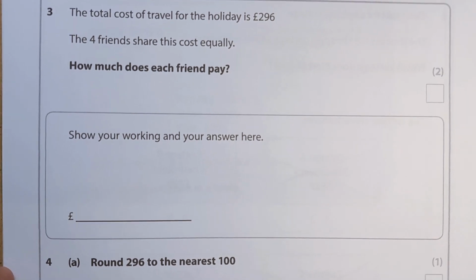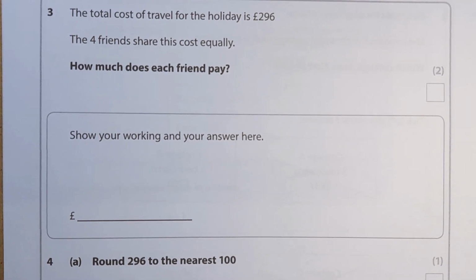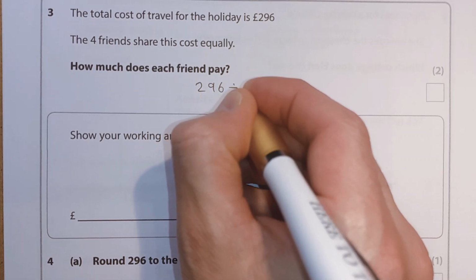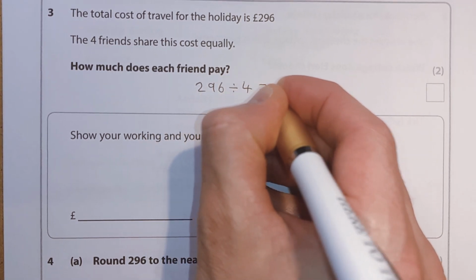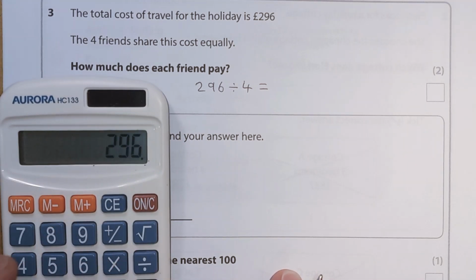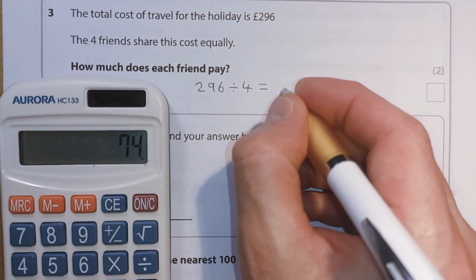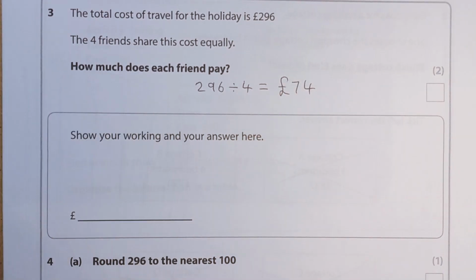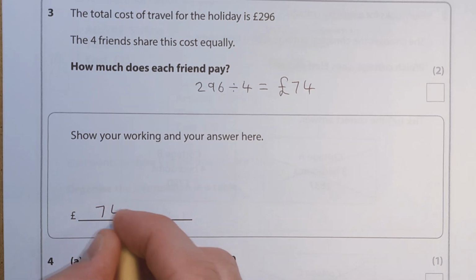Question 3. The total cost of travel for the holiday is £296. The 4 friends share this cost equally. How much does each friend pay? So we've got £296. We want to share it or divide it by the 4 people. So 296 divided by 4. And we get, and it's money, so it's pounds, £74, which we can write in there.